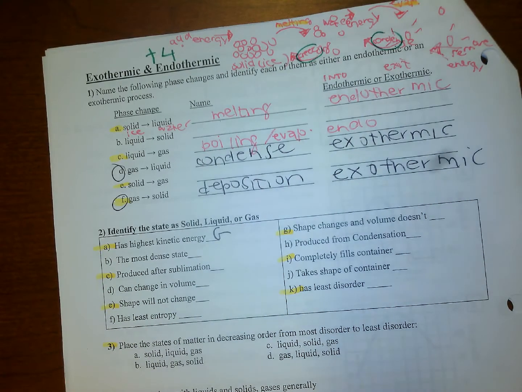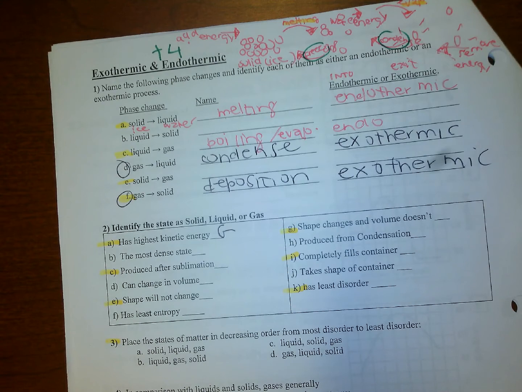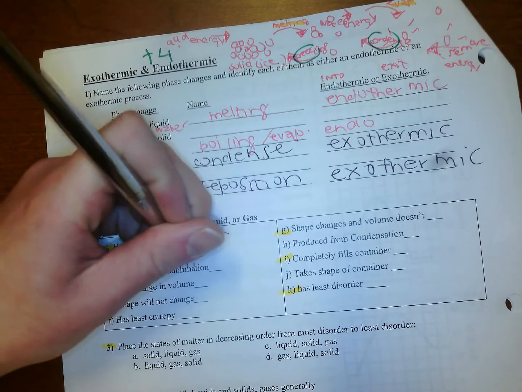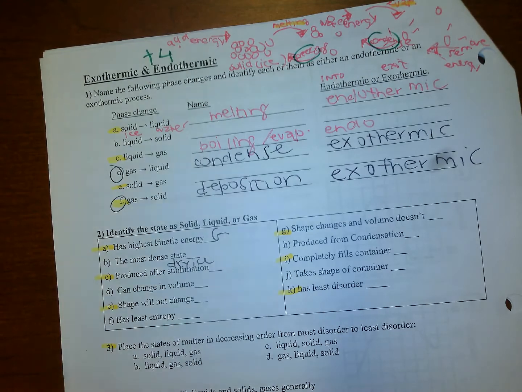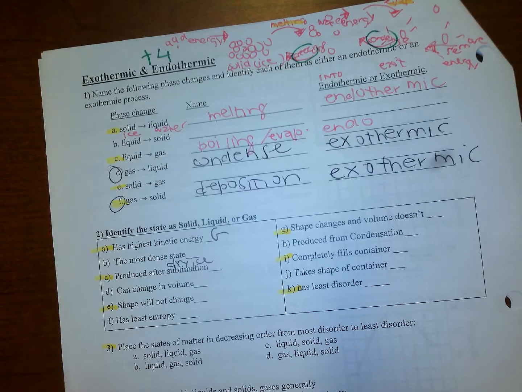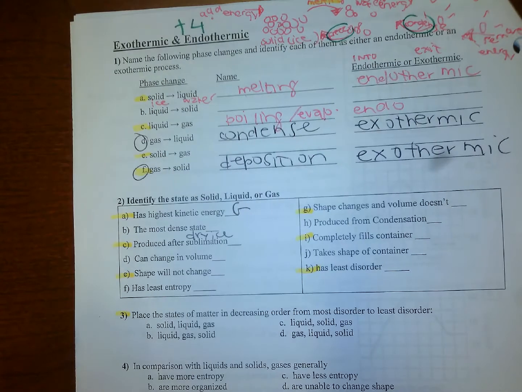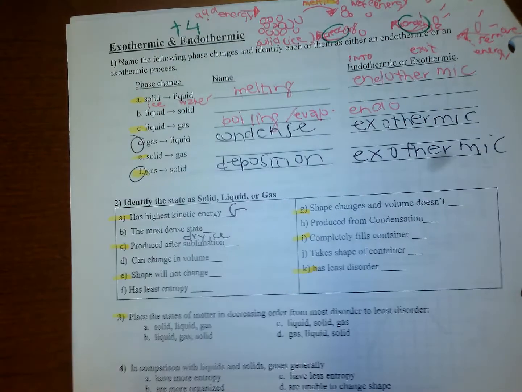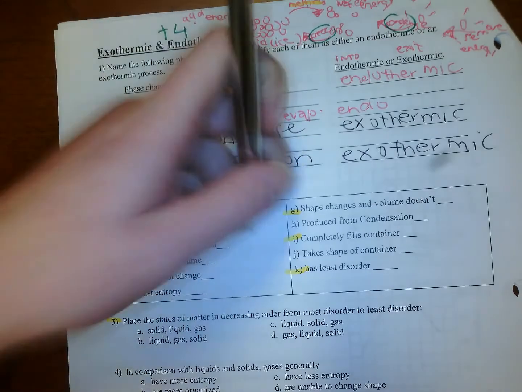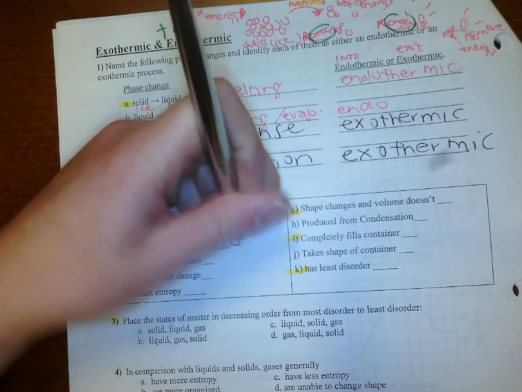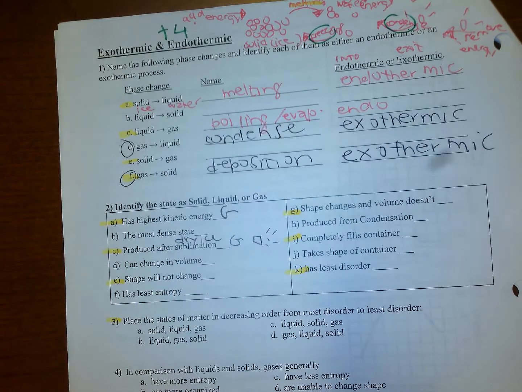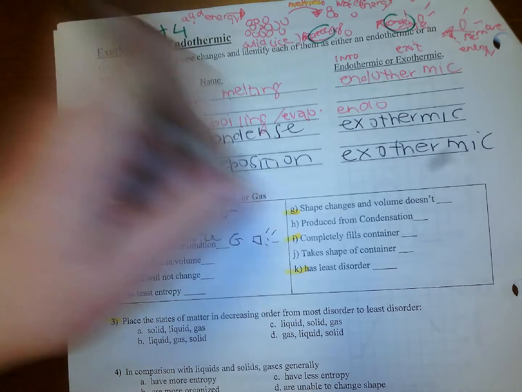Produced after sublimation. So sublimation is another one of those strange ones. What I like to think of for sublimation is dry ice. So for dry ice, the reason it is called dry is because you're not left over with a little puddle afterwards. You just go from a solid block of ice to, of course, some water vapor. So what is produced after sublimation? That is going to be, or not water vapor, I guess it would be nitrogen. It's gas. Produced after sublimation is gas, because you're going from the solid just to the gas state. So that is a G for gas. We could write it.